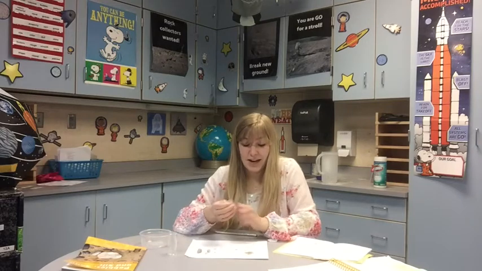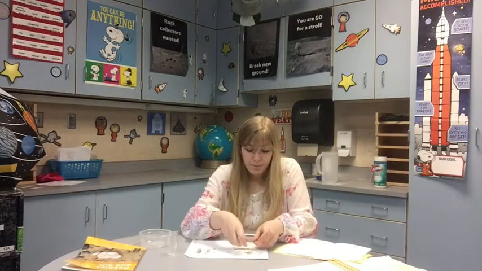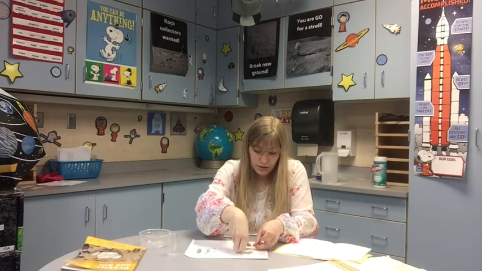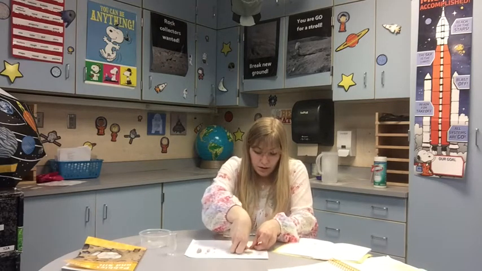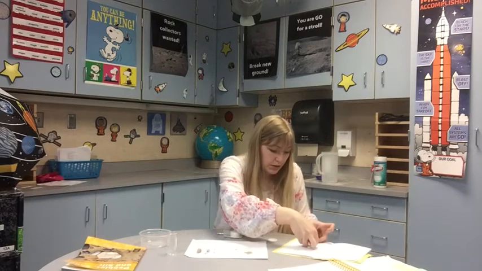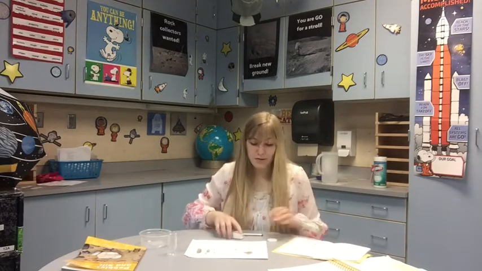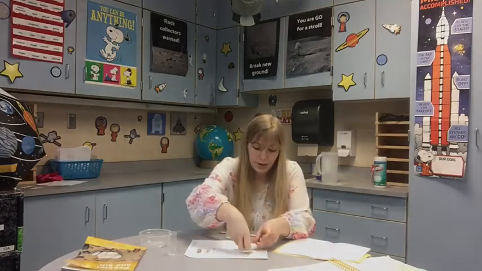Yes, this is really, really fine. It's very, very tiny. I'm going to take my tape. I'm going to stick it in. And I'm going to tape it on. That's the sand from my volcano rocks. And I have a little bit more, so I think I'm going to tape in a little bit more.